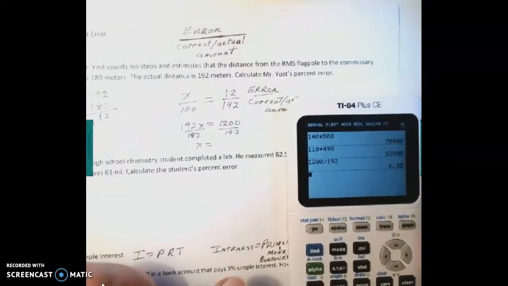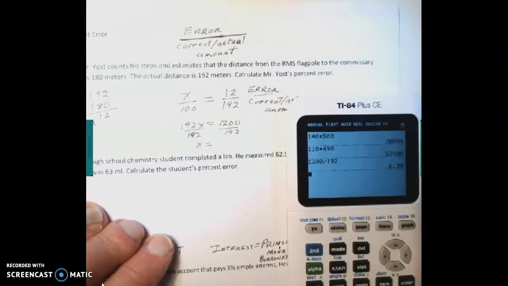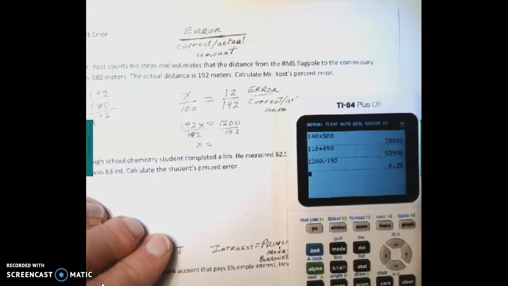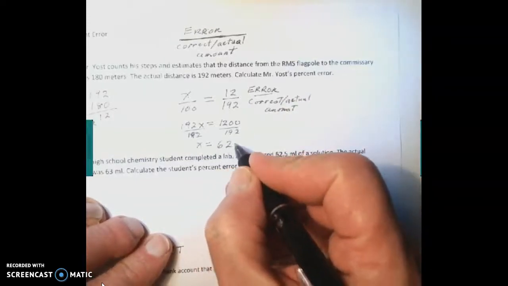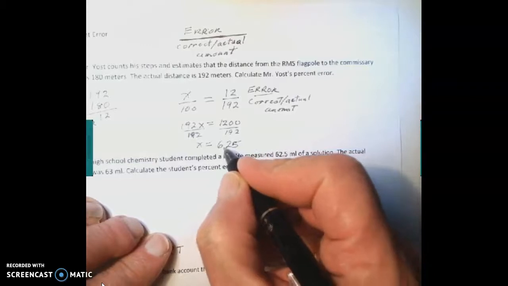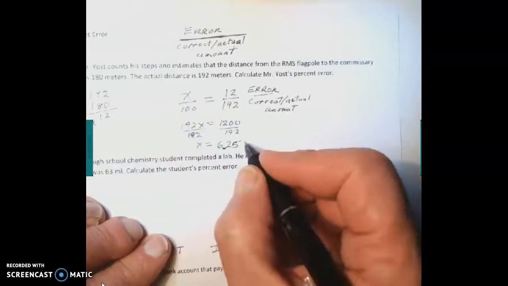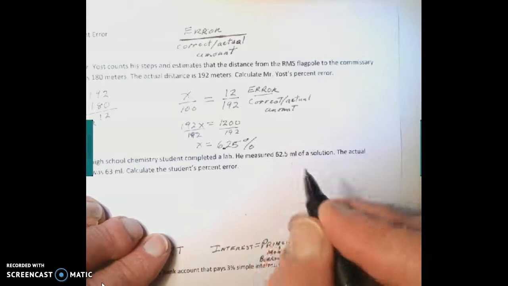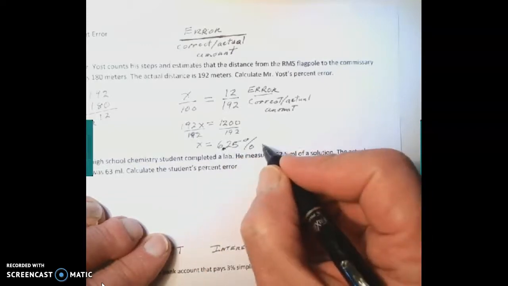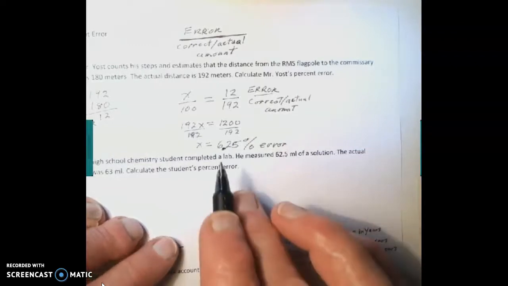This calculator is really nice because I can look back to see what I typed into it. And so you end up with 6.25, which is mostly the correct answer. But remember, this is percent error. This was the amount that's going over the 100. That is it, 6.25% error. Mr. Yost was off by 6.25%.